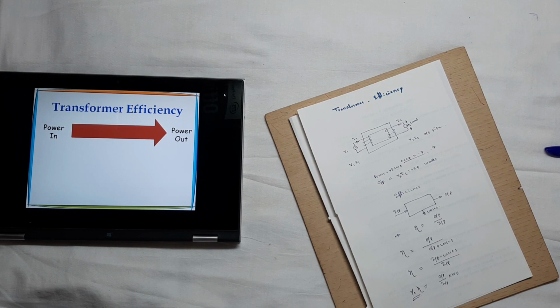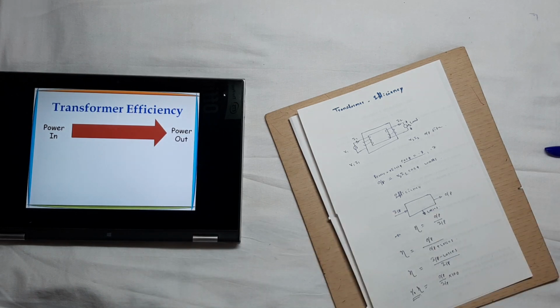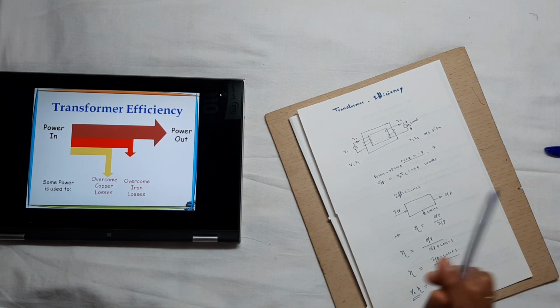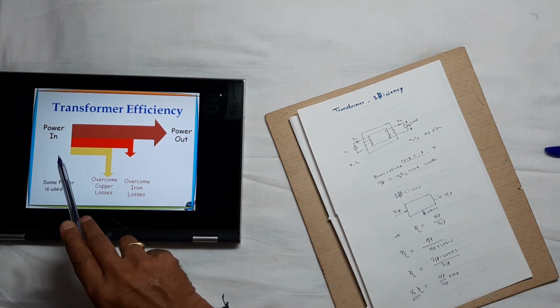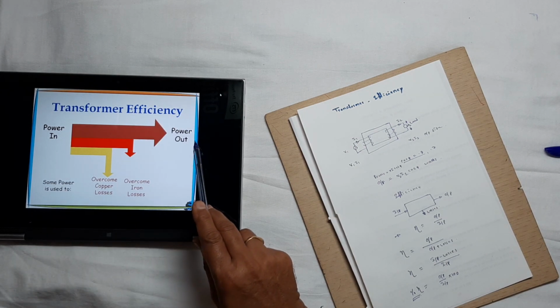Pictorially, we show here that there is a power input to the machine and a power output from the machine. In between, in the transformer, you have two losses. One is called the iron loss, and the other is called the copper loss. In an ideal transformer, power input is equal to power output.